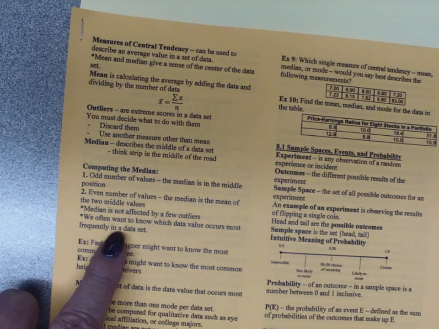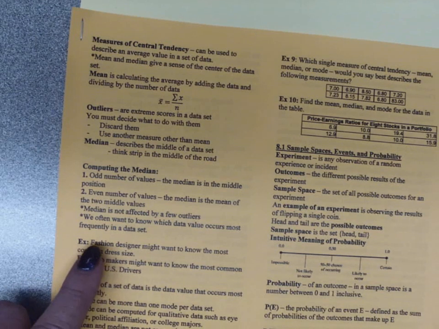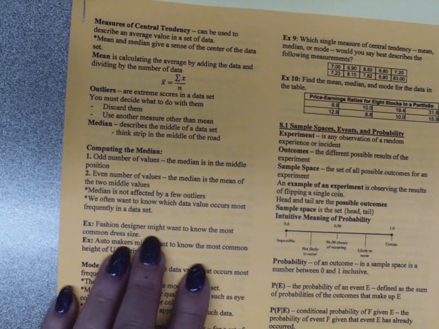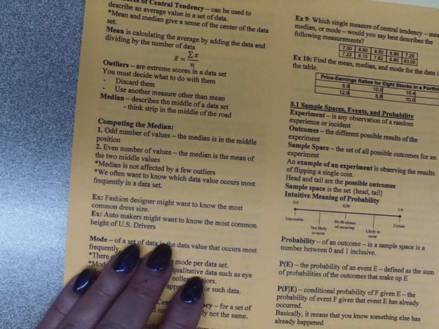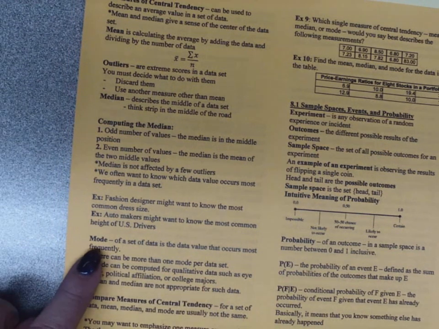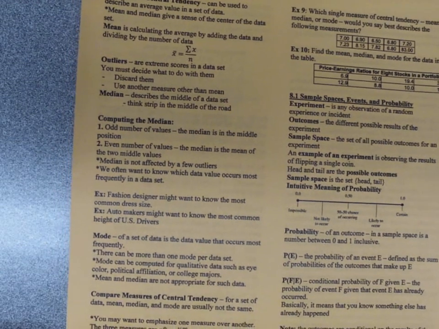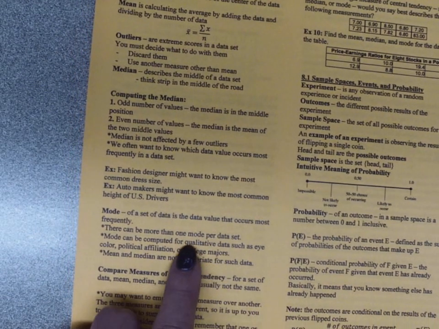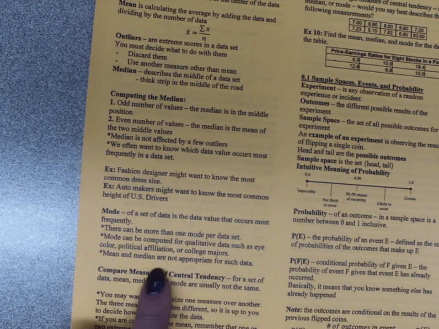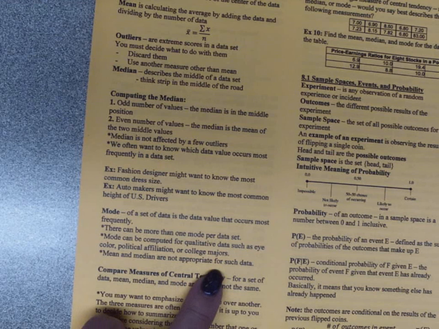We often want to know which data value occurs the most frequently in a data set. For example, fashion designers might want to know the most common dress size. Automakers might want to know the most common height of U.S. drivers. And that is referred to as our mode. The mode of a set of data is the data value that occurs most frequently. There can be more than one mode per data set. Mode can be computed for qualitative data such as eye color, political affiliation, or college majors. The mean and median are not appropriate for such data.